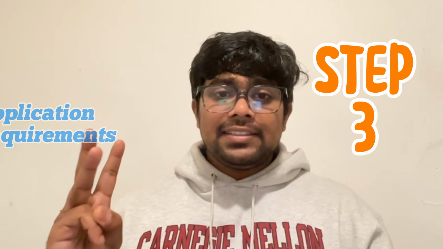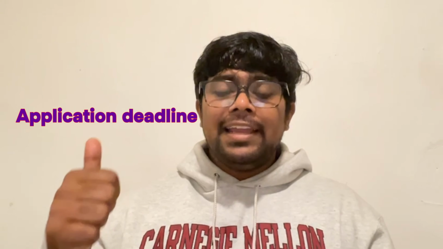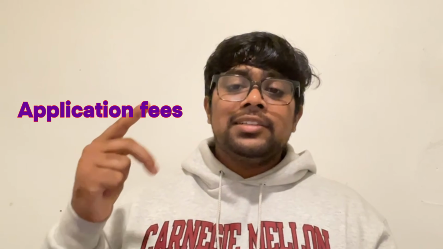Third step is application requirements. To know about the application requirements, you can simply go to the graduate admissions portal of each university. In the graduate admission page, you will get all the relevant information for your PhD application. You will get information about the application deadline, the application fees, and what are the relevant documents you need to upload. All the information is listed in the graduate admissions page or prospective graduate students page.